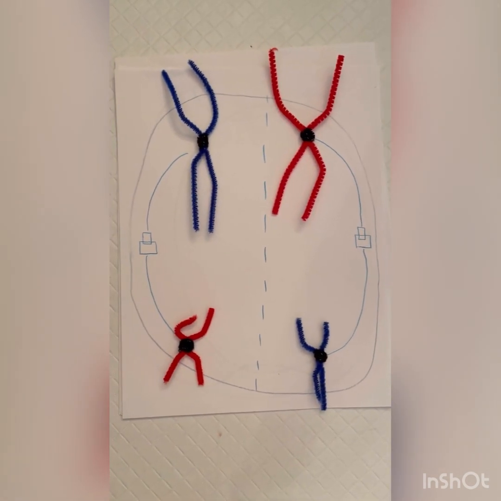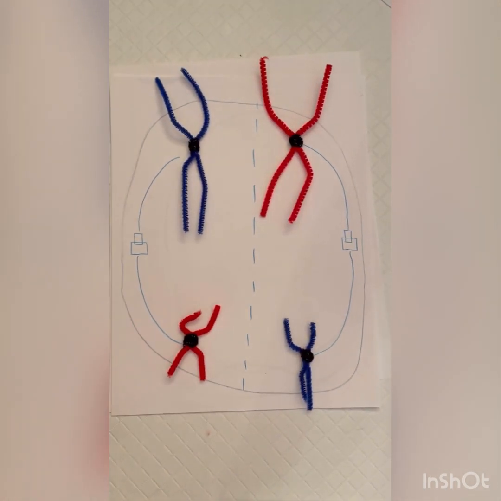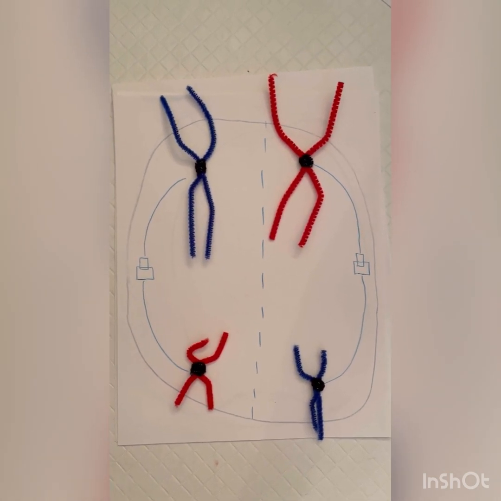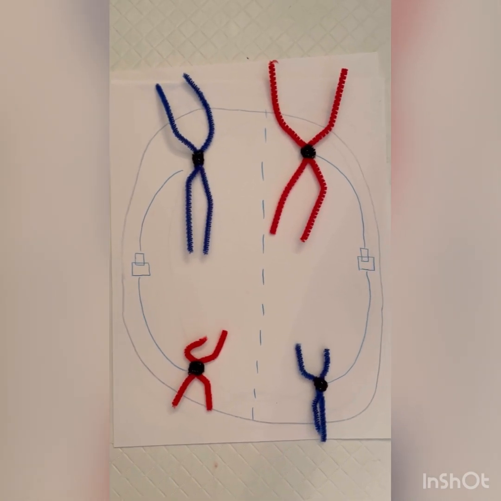These cells contain a centriole and spindle fibers. This is a centriole, and these lines are the spindle fibers. Spindle fibers are used to divide the chromosomes in a parental cell into 2 daughter cells. This is very important in the next stages of meiosis.